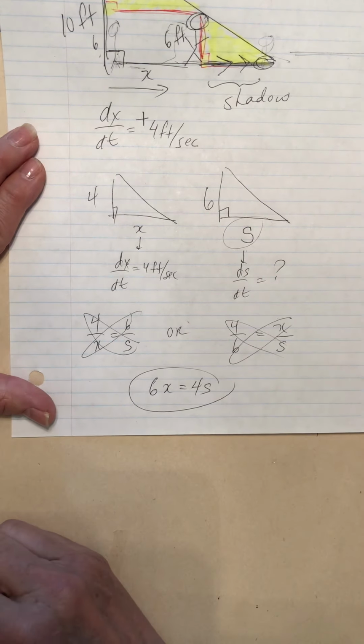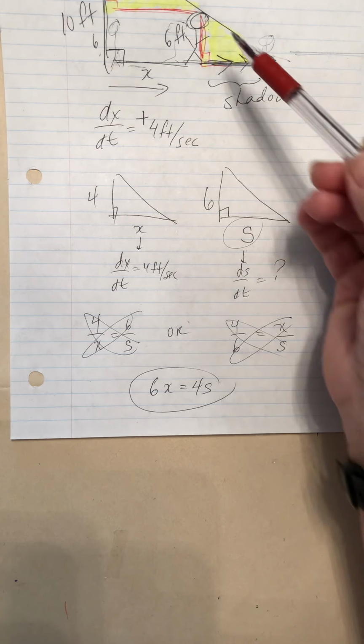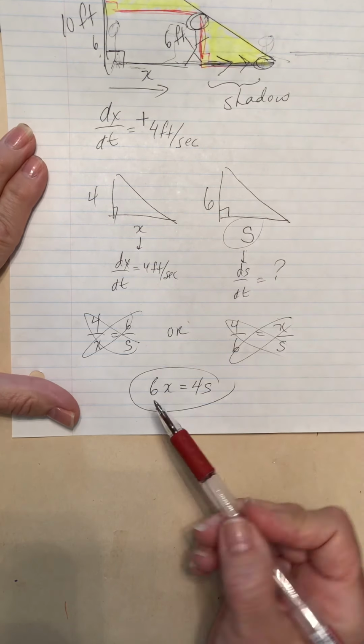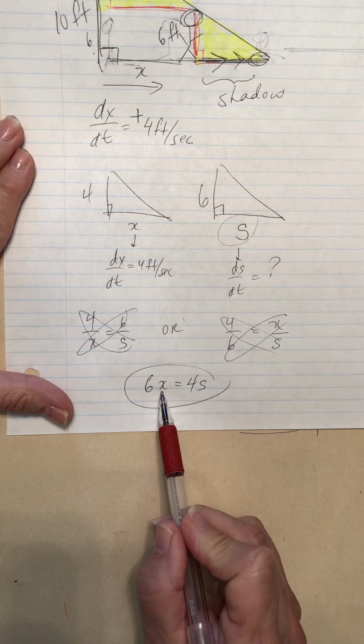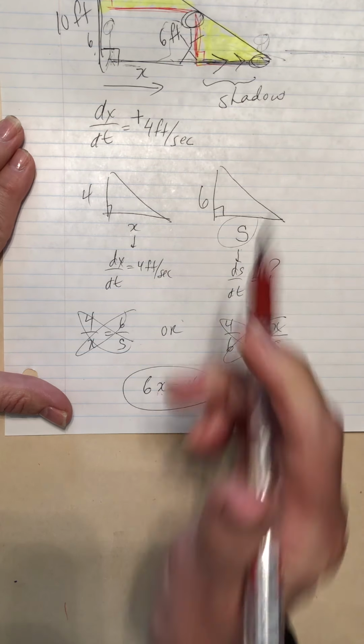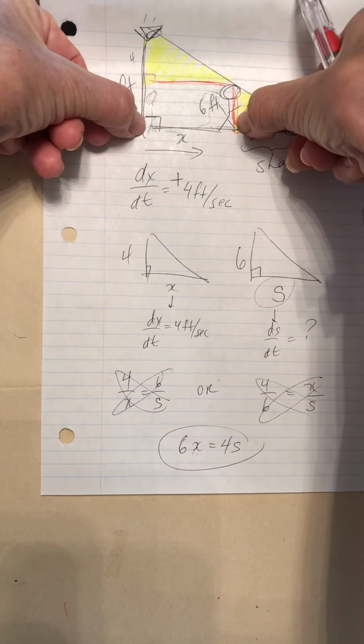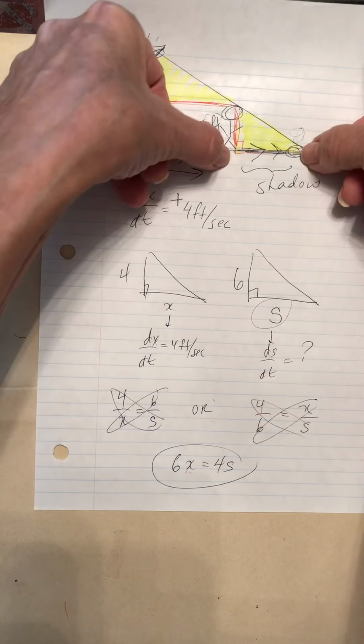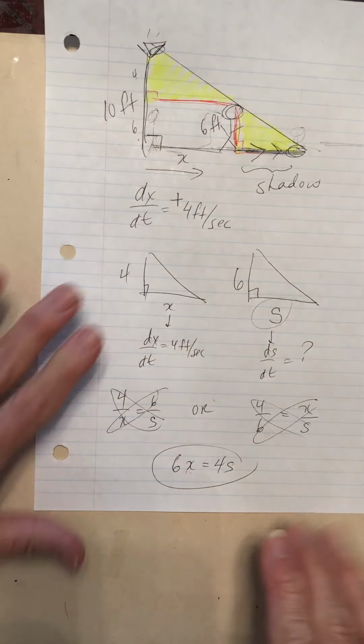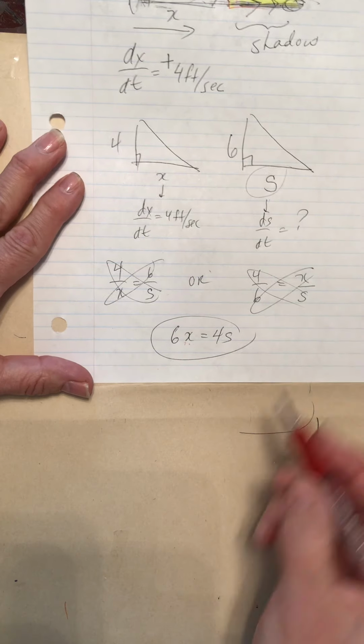Is anything fixed? That guy's height is fixed, but that's not what this is asking me for. X represents this distance, and it is not fixed. S represents this distance, and that is not fixed. So nothing's fixed here. So you differentiate.